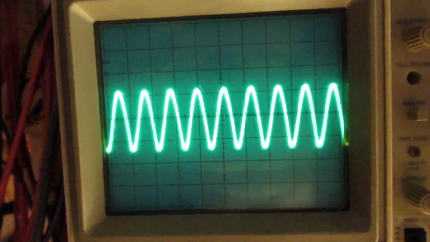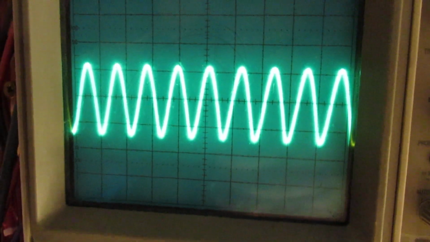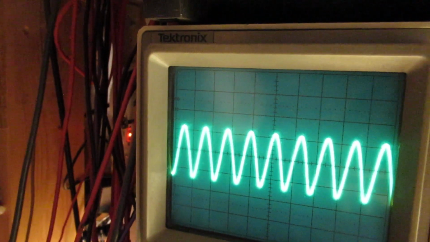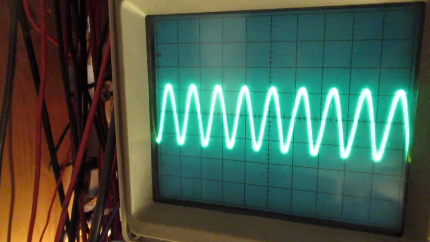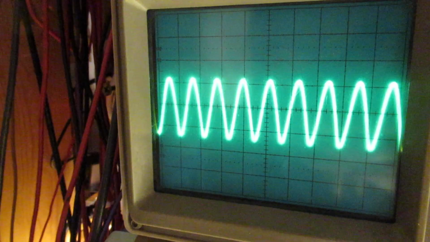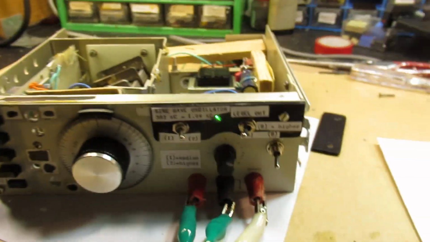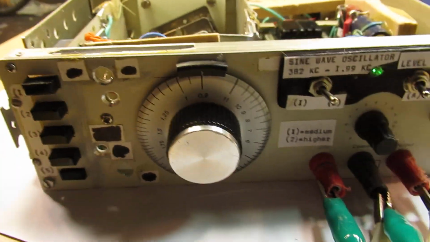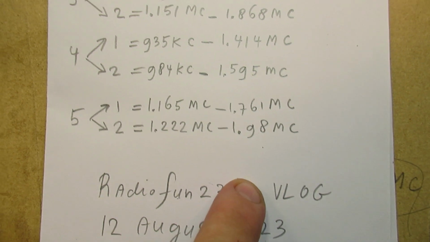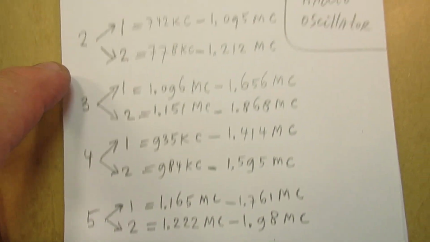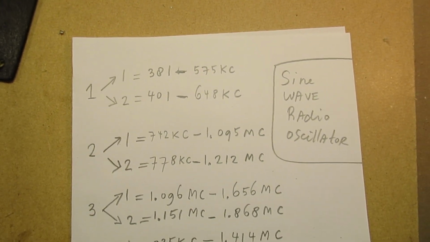Anyway, the waveform is very pure, and I've tested it over and over anyway. So it surely works. Well, there are 5 positions. The 5 is the highest frequency band. 4, 3, 2 and 1.